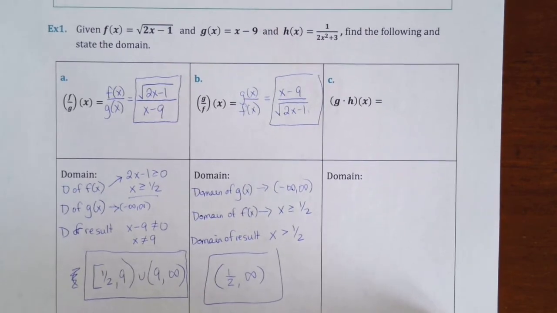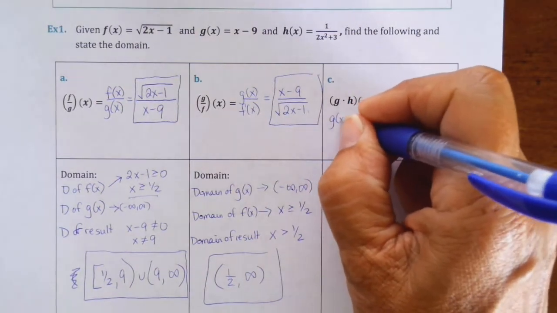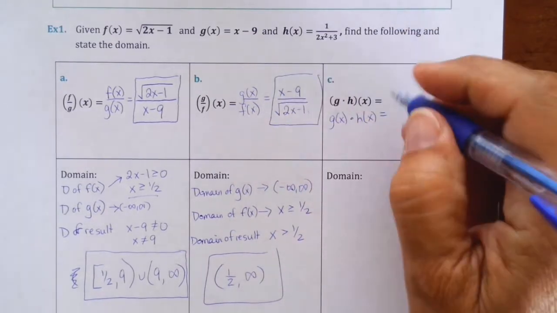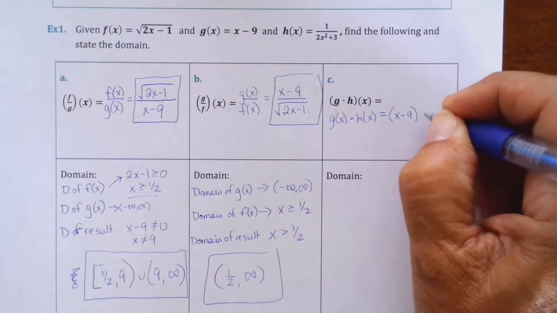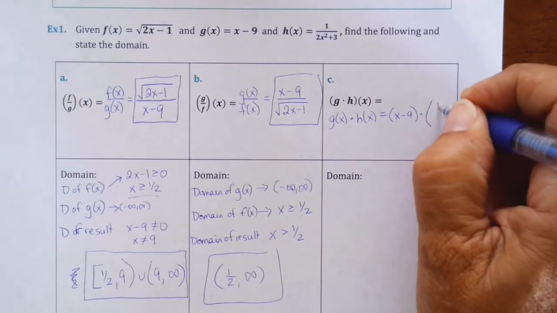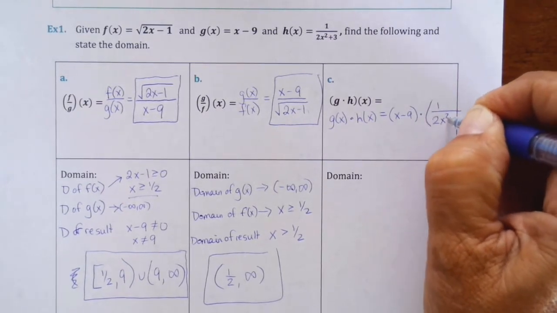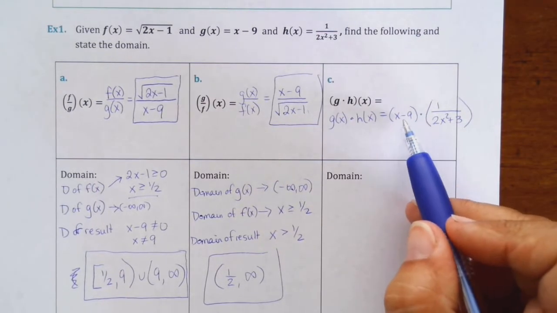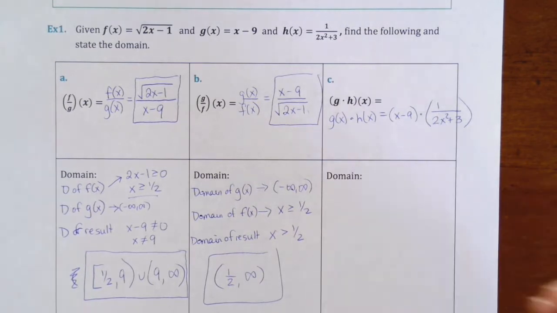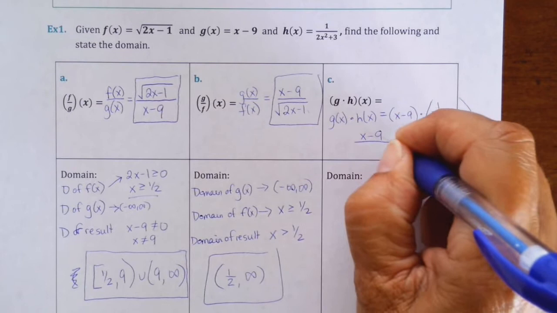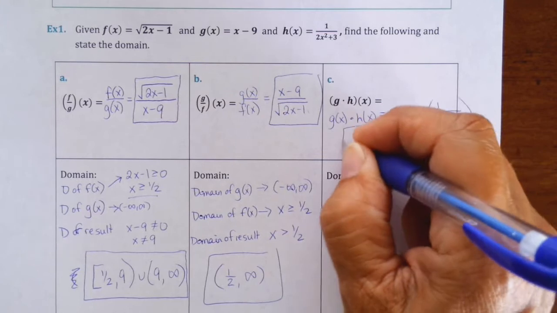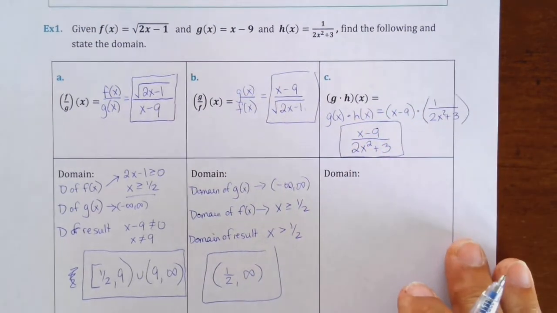All right, now we're going to look at C, which is g times h of x. So we're going to do g of x times h of x. Okay. So g of x is x minus 9 times h of x, which is 1 over 2x squared plus 3. All right, so if we multiply those together, this is in the numerator, remember it's over 1. So x minus 9 times 1 is just x minus 9, and the denominator will stay the same, 2x squared plus 3. All right, so there's our answer.